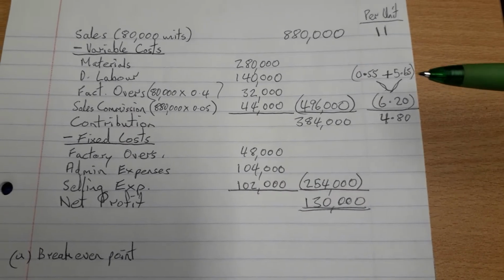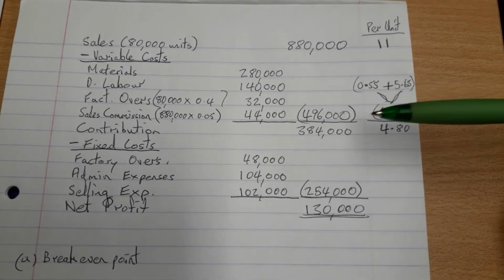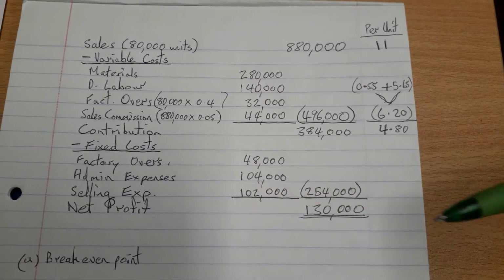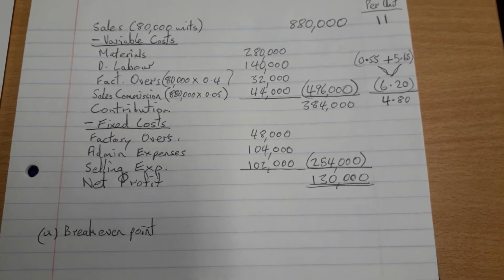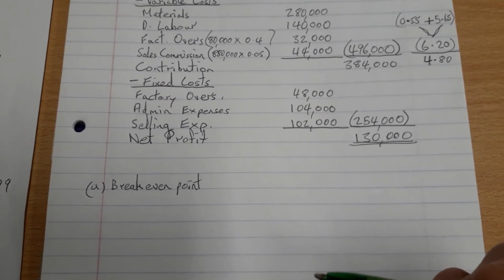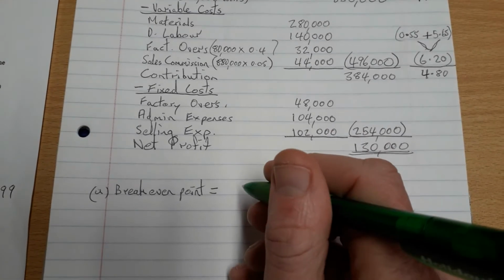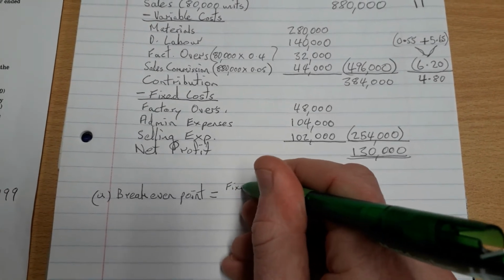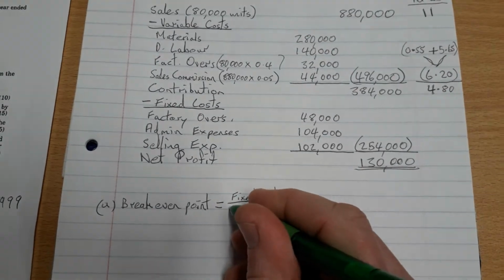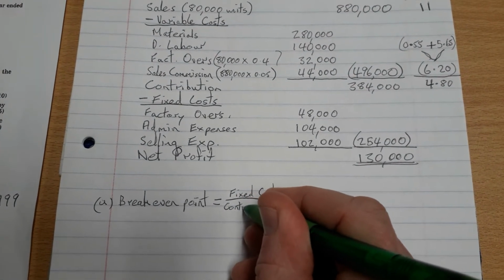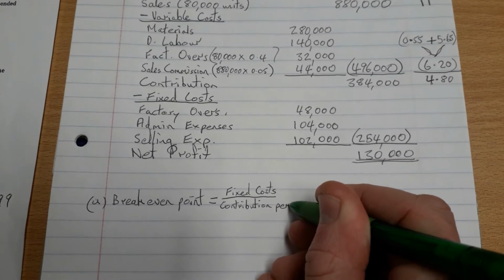So in other words, when your sales revenue is exactly equal to all of your costs, so that when you subtract your costs from your sales revenue, you get a net profit of 0. So it means you're not making a profit, but you're not making a loss either. So you're breaking even. So the formula to work out the break-even point in units is the fixed costs divided by the contribution per unit. So CPU for short, but for now I'll put in the full contribution per unit.